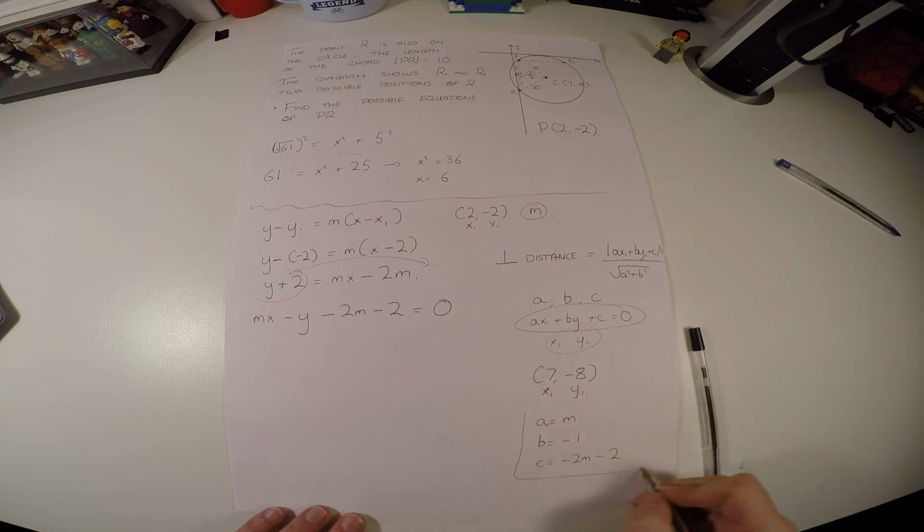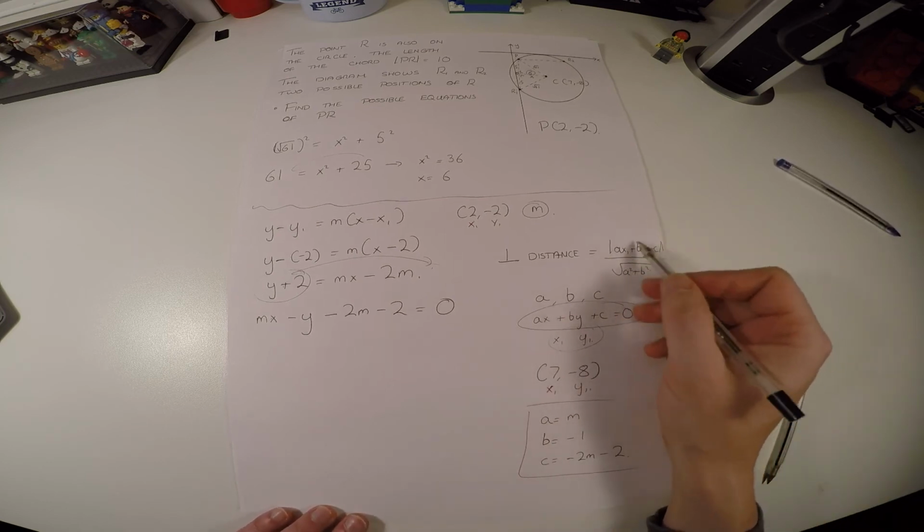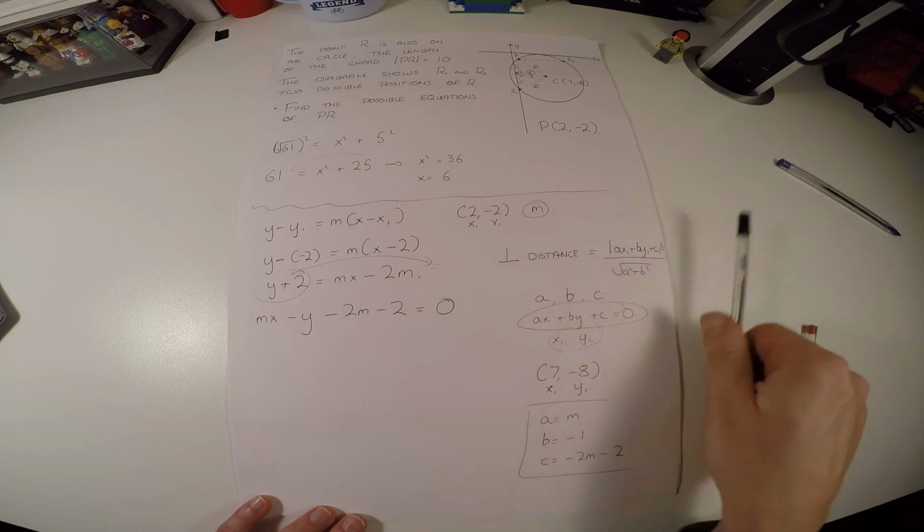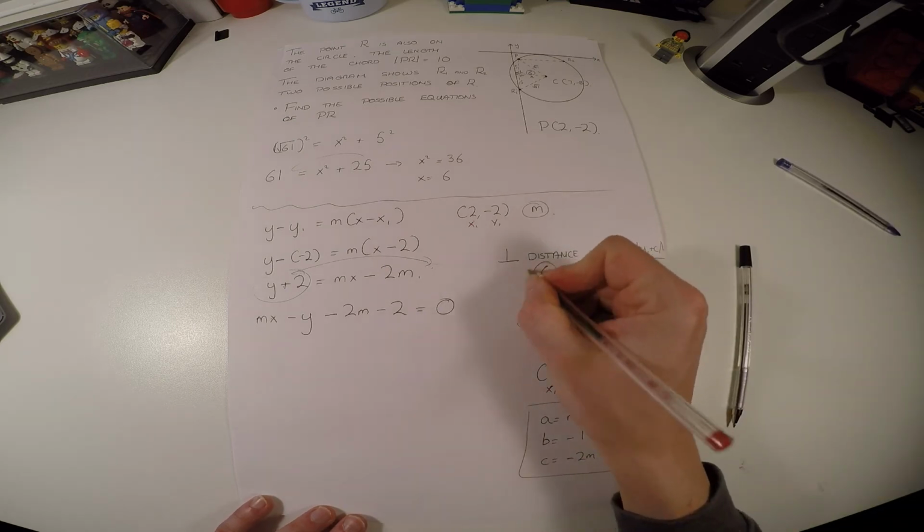So we actually have all this info. Let's put that into this equation here, knowing the answer, remember we figured out with Pythagoras' theorem, is 6.